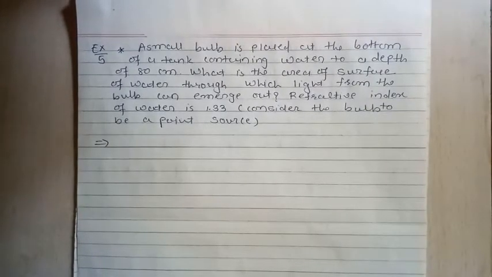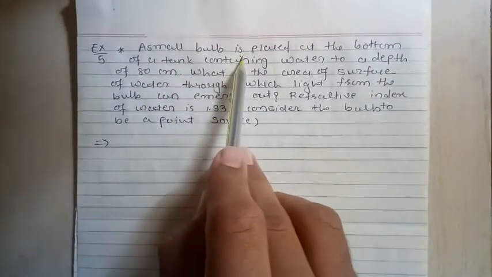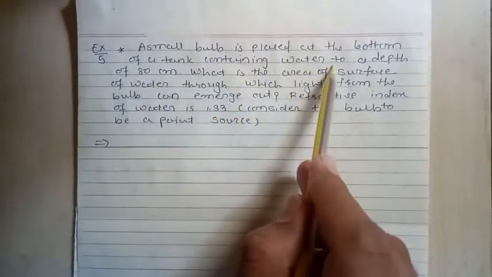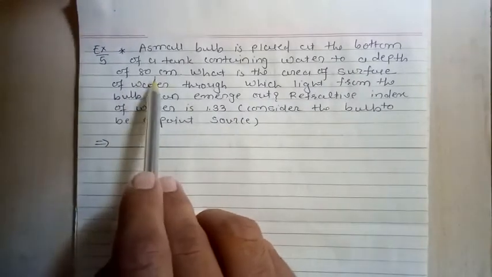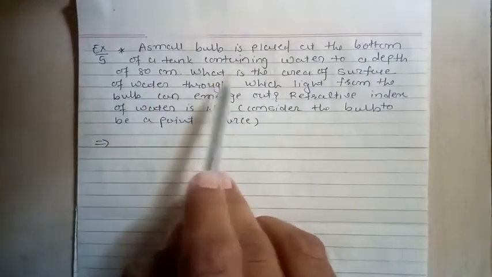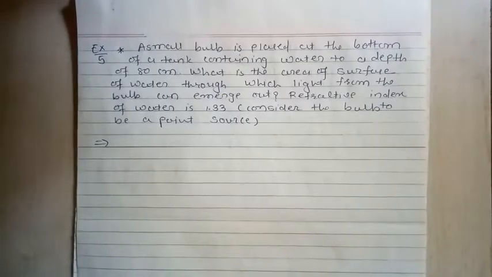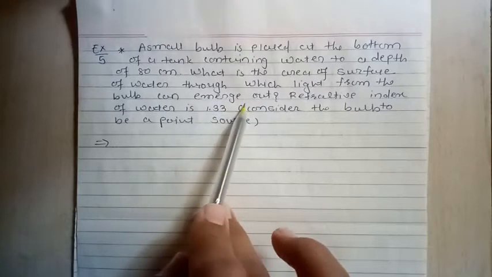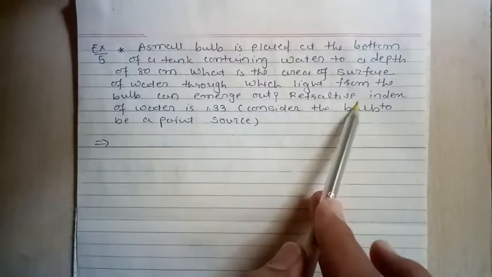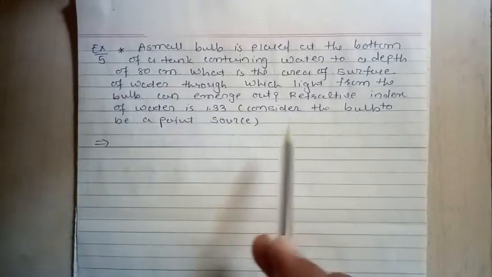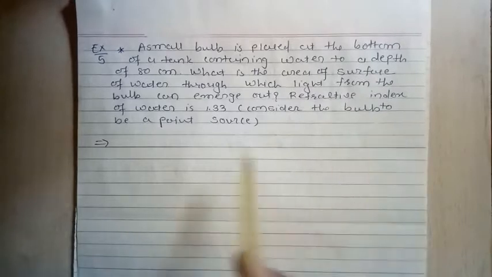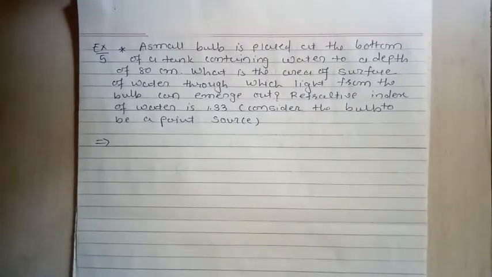Right, now see here, a small bulb is placed at the bottom of a tank containing water to a depth of 80 centimeter. What is the area of surface of water through which light from the bulb can emerge out? Refractive index of water is 1.33, and here we have to consider the bulb to be a point source, right?